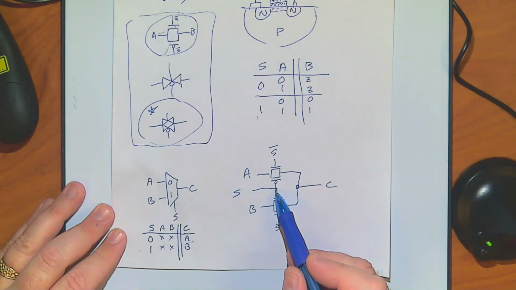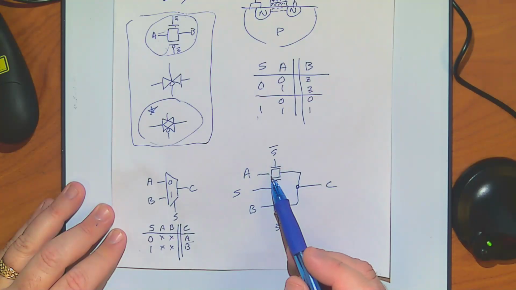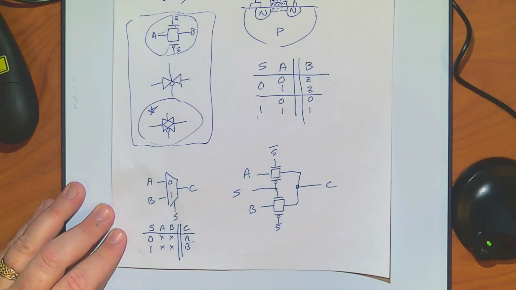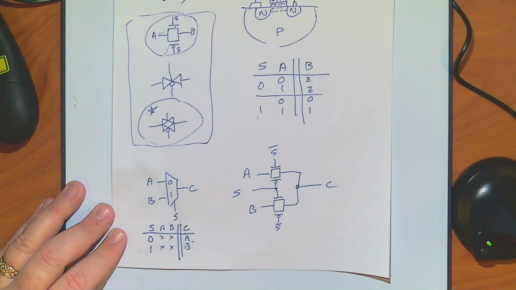Now when S is 0, this is open, S bar is 1. All right? So this gate opens when S is 0 and lets A through, and it builds that part of the table. And when S goes high, S bar goes low, and this whole gate is turned off. So it's high impedance and it's ignored. This one passes one part of the table, this passes the other. That make sense?